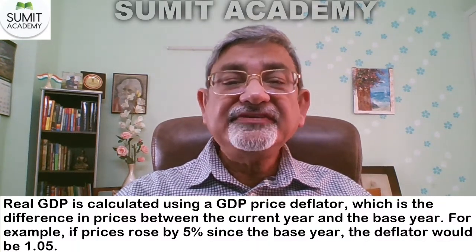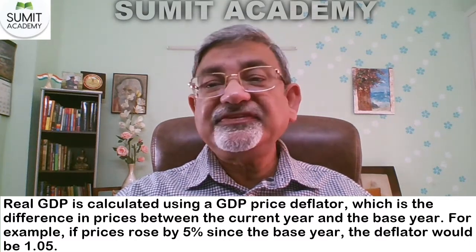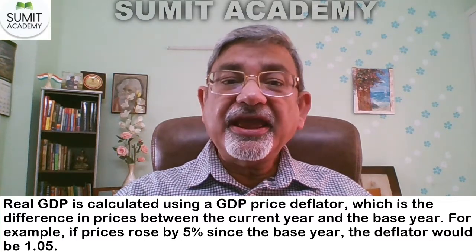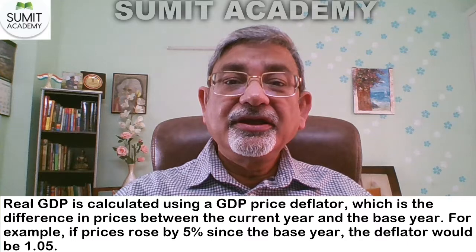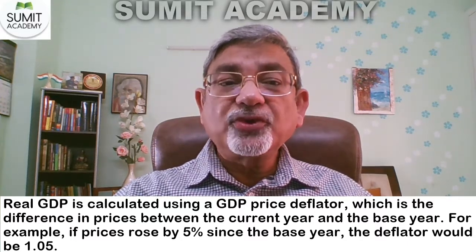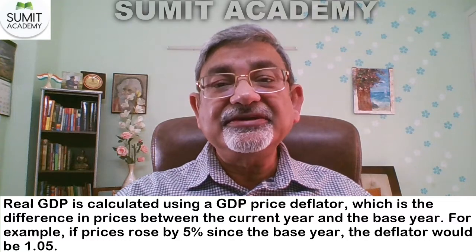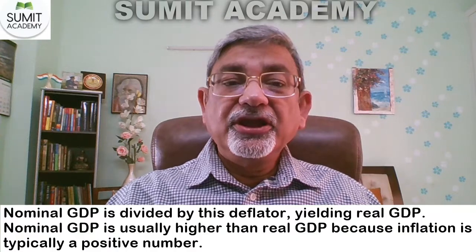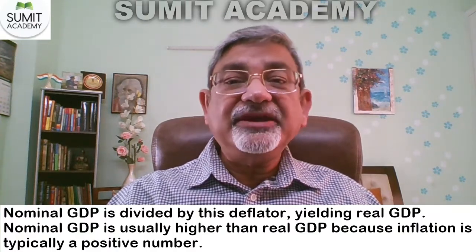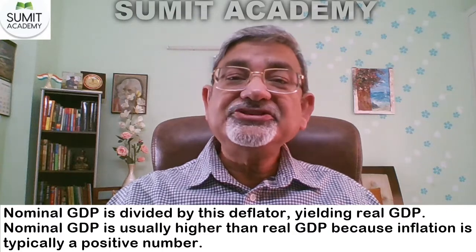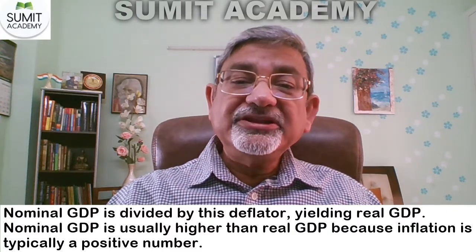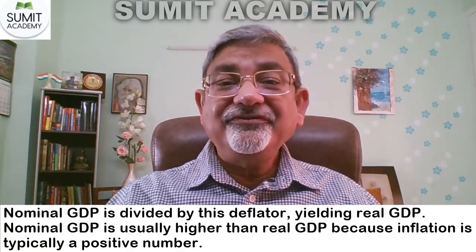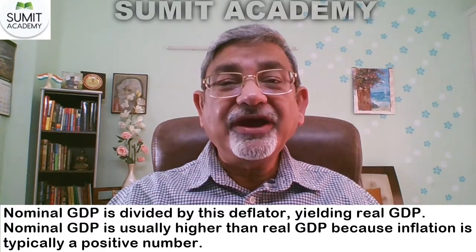Real GDP is calculated using a GDP price deflator, which is the difference in prices between the current year and the base year. For example, if prices rose by 5% since the base year, the deflator would be 1.05. Nominal GDP is divided by this deflator, yielding real GDP. Nominal GDP is usually higher than real GDP because inflation is typically a positive number.